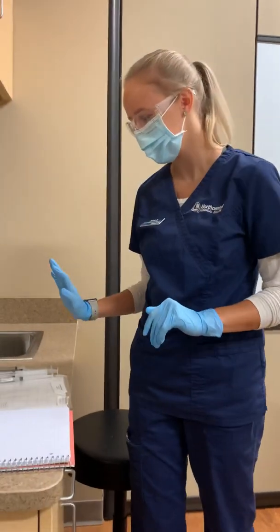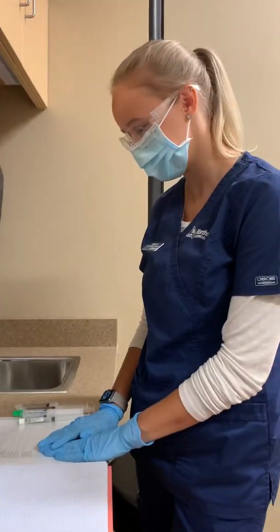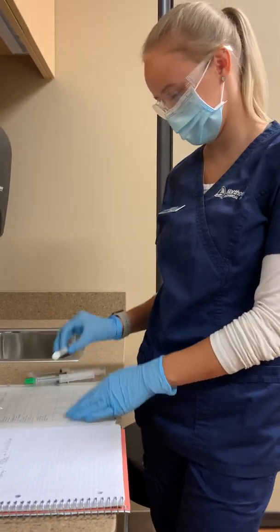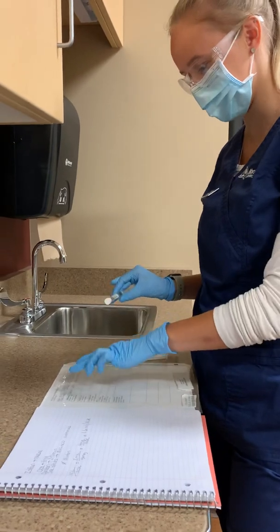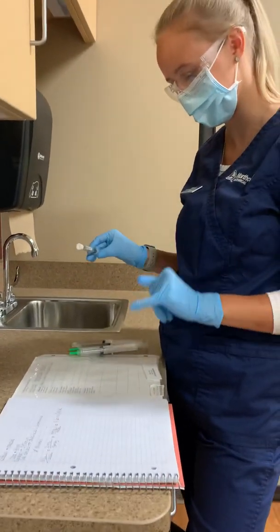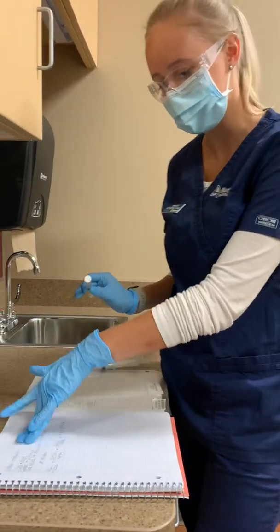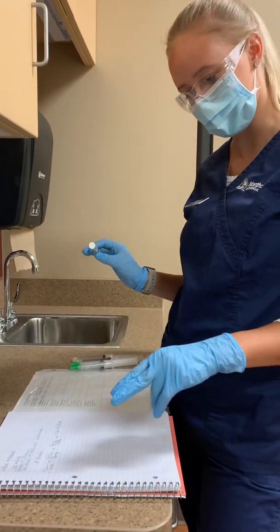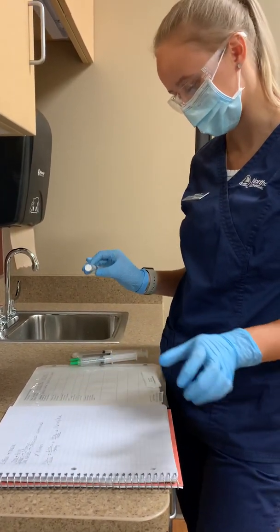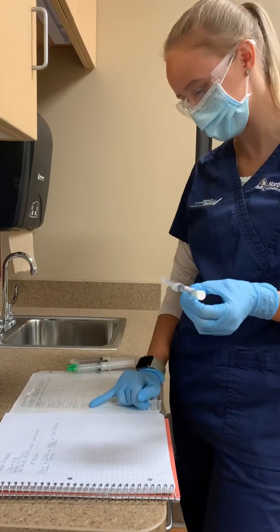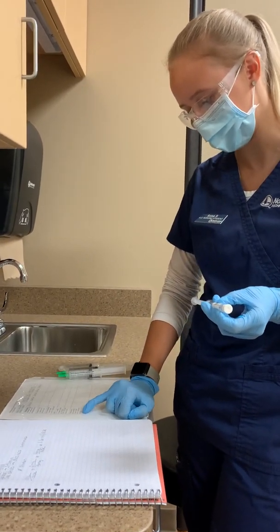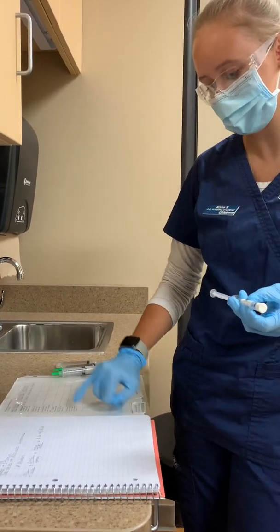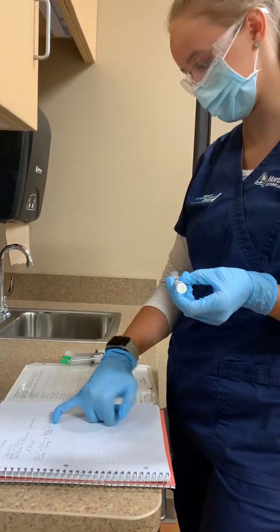Okay, so we are going to be giving Mary Smith Zofran for her nausea. Mary is allergic to morphine, which is not a Zofran, so that's not a problem. I looked up my medication already and did my dosage calculation. She's supposed to get Zofran 4 milligrams IV push every 4 hours, PRN for nausea, so she's going to get 1.6 milliliters.